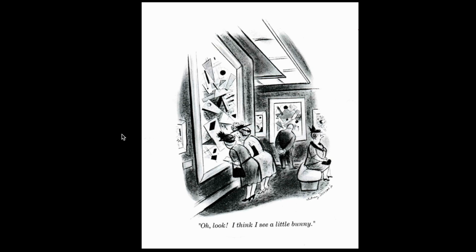It's a funny cartoon. You may notice that when people look at abstract art, they have a hard time not trying to identify shapes or objects in them, even though a lot of times the artist just intends them to be abstract. All right, that's it for this week.